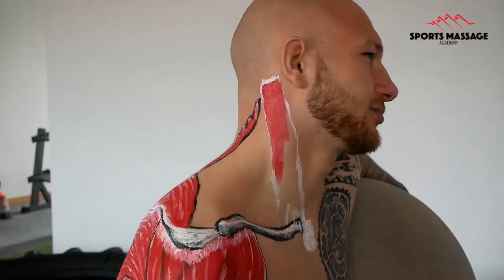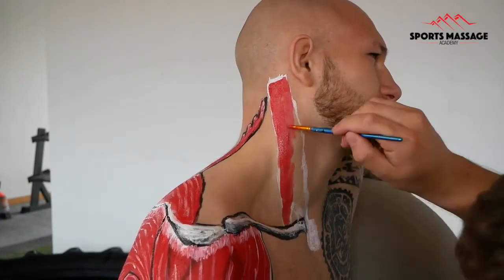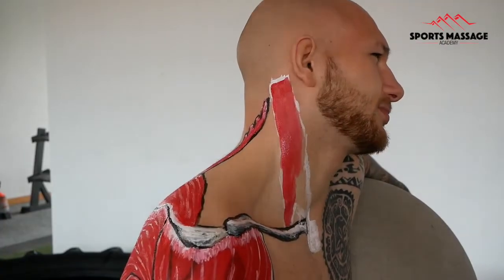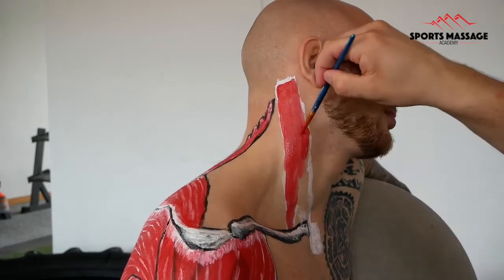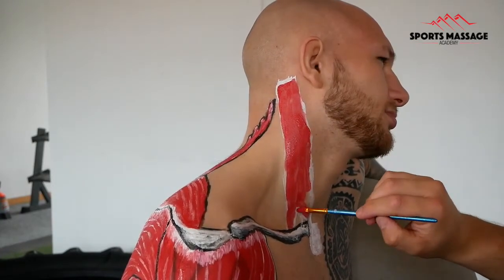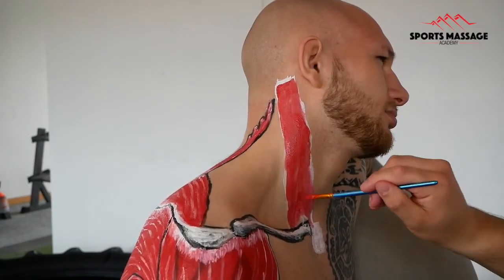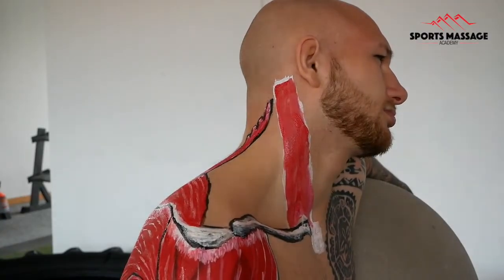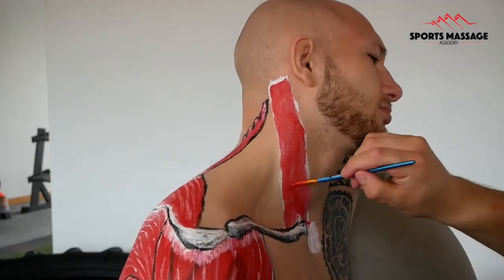This muscle runs right in front of the carotid artery, so we need to be really careful when massaging over it. Typically, it's better to try and pull away than compress this muscle. It gets tight in people with hypokyphosis and forward head posture, and its movements it's primarily responsible for are flexion of the neck and rotation.